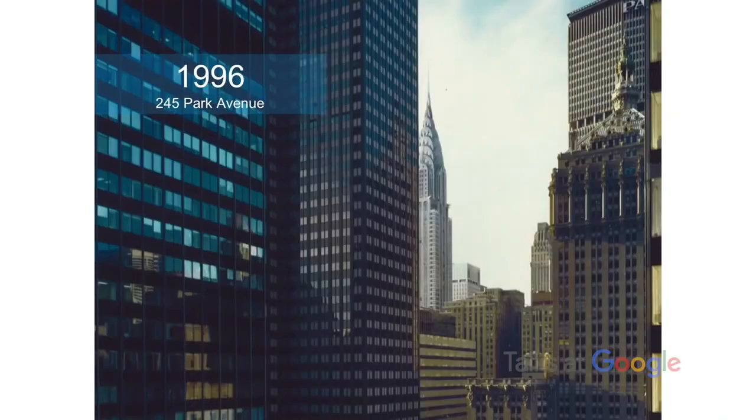Just a short example, in 1996, we bought an office building on Park Avenue. We paid $432 million for it. We've been through 4 cycles since then, which included 9/11 and the financial collapse of 2008. We sold this asset for $2.2 billion last year. So we held it for 21 years.